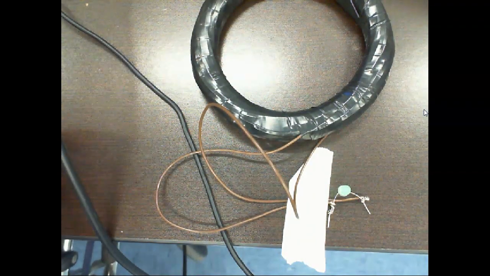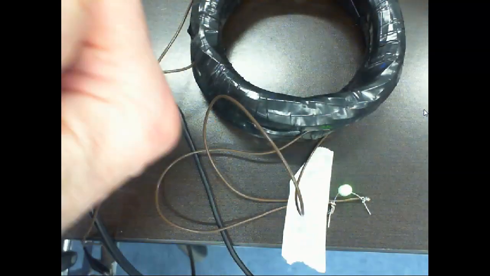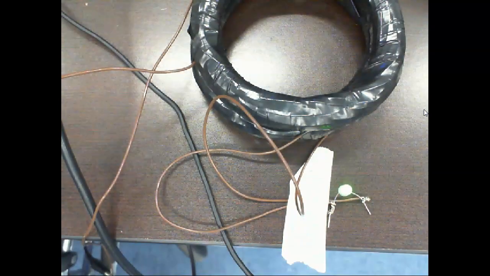So we can increase the strength of the magnetic field by increasing the coupling. On a transformer, the conductors are actually wired directly on top of each other, depending on what type of transformer it is. So we have a really good coupling to transfer that.